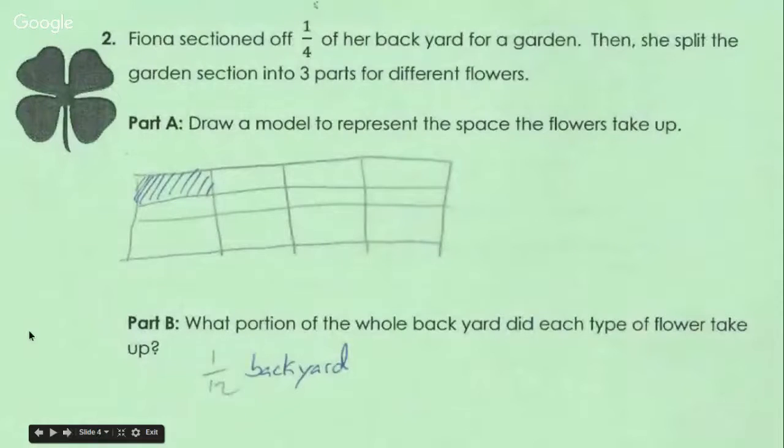Question number 2. Fiona sectioned off 1/4 of her backyard for a garden. Then she split the garden section into 3 parts for different flowers. Now part A was to draw a model to represent the space the flowers take up. So what I did to start, and it's going to be tough to see because it's a finished product, but I drew a rectangle. That would be their backyard, Fiona's backyard. I then cut that backyard into 4 vertical columns.